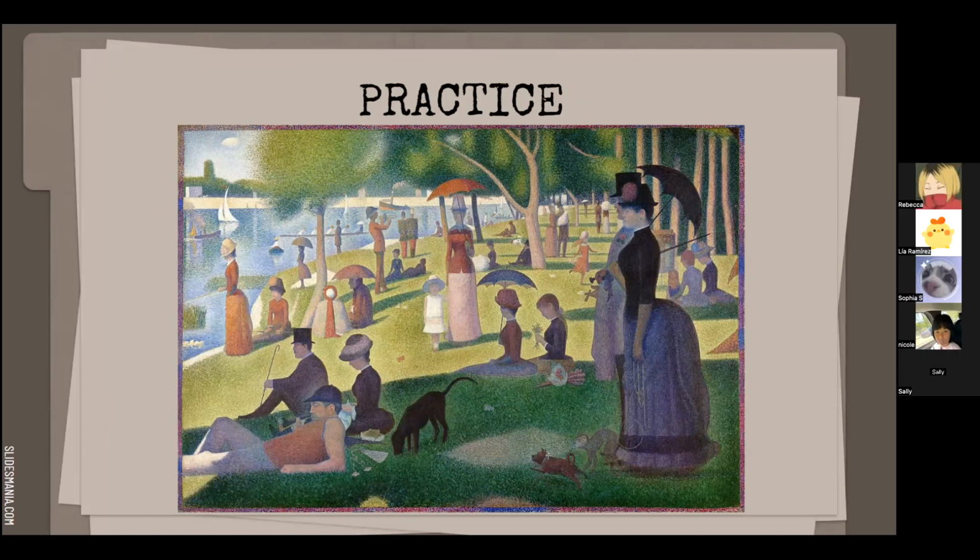This painting is called, I believe, An Afternoon by the Seine River. So what are some observations that you can make from this painting about the people or about the picture in general? What do you see?